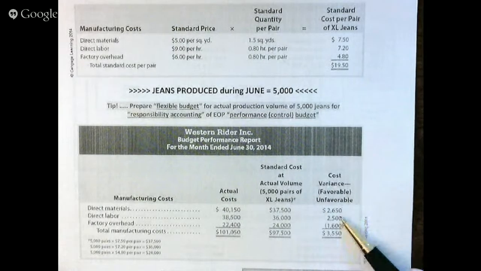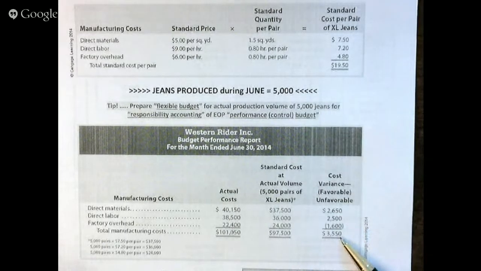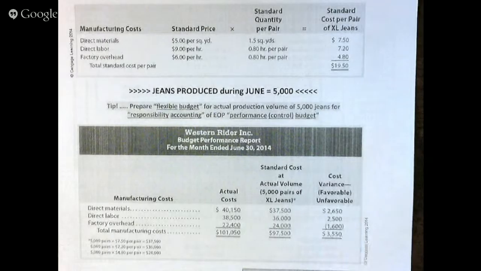Adding the three variances together results in a manufacturing cost variance of $3,550 net unfavorable. Okay, that's variance in a nutshell.